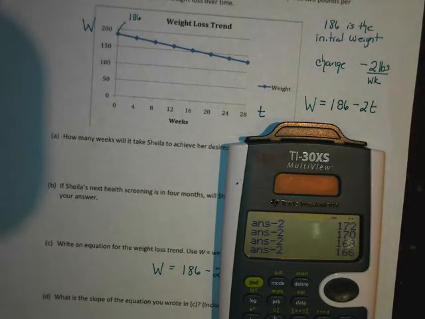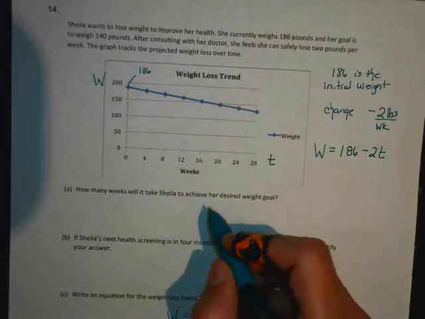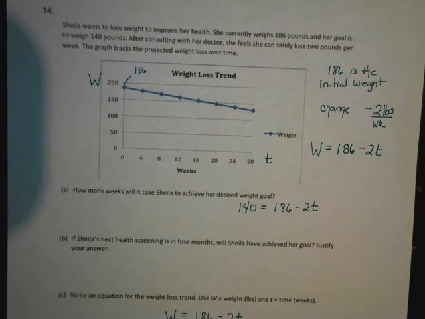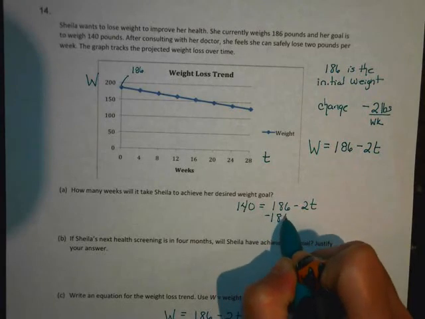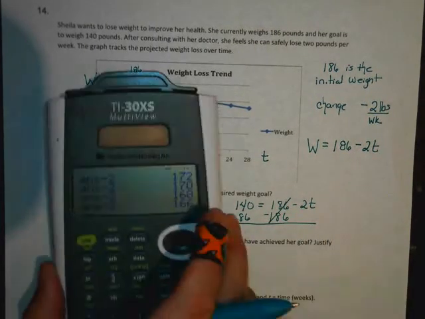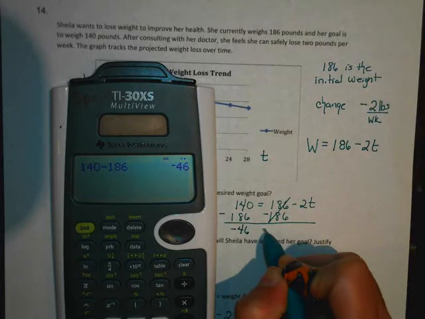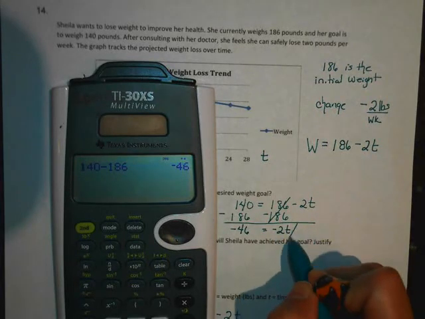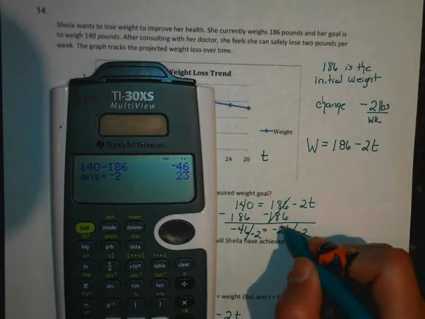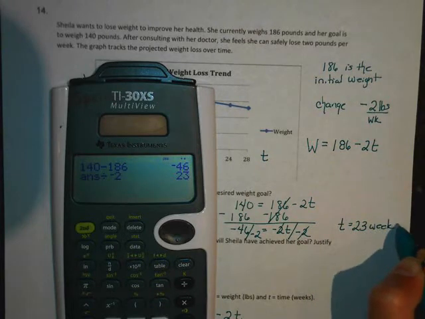Now, there's an easier way. You can look at this and kind of tell, but I'm just going to do an easier way. She wants to weigh 140 pounds. Do you guys mind if we just pop it into the equation and figure it out? So let's subtract 186. It's going to take us too long to do that on the calculator. We don't want to do that. Ready? 140 minus 186. Oh, it would have taken us forever to do this. Look how many weeks it would have taken her. It looks like about 23 weeks. That's a long time.